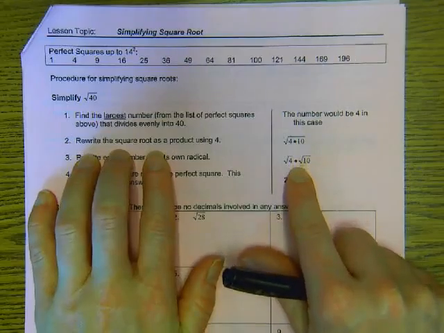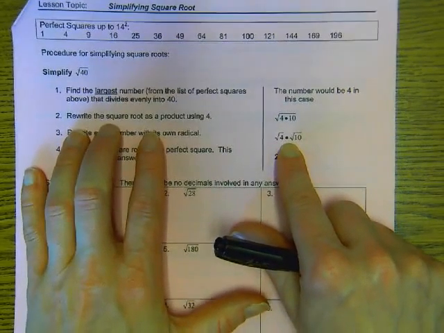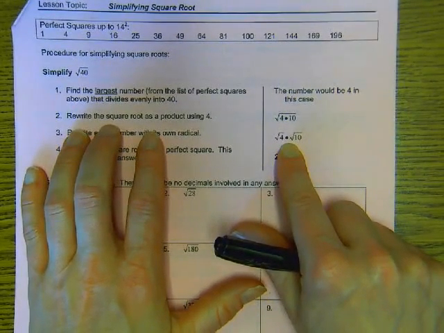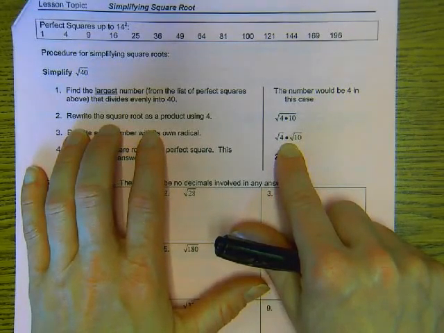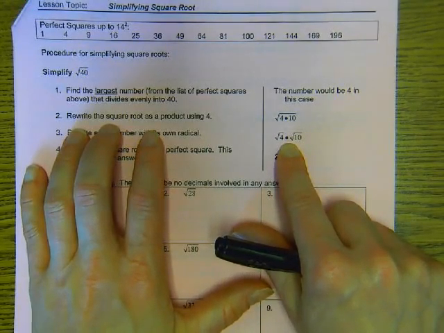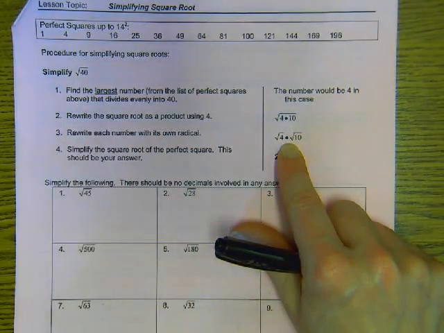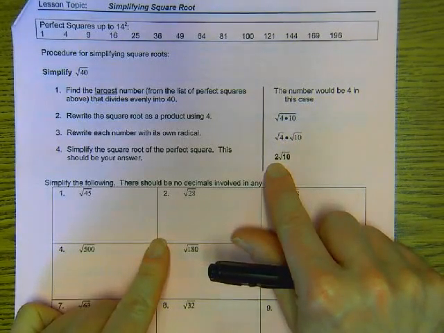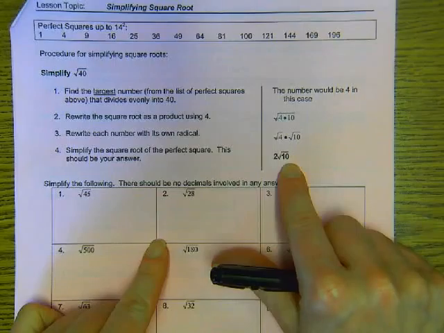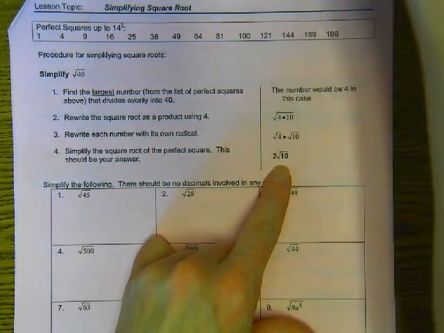Okay. Then I'm going to separate my square roots, which I can do because they're multiplication. So I write it as the square root of 4 times the square root of 10. Then, this is the part where we're going to simplify. We know one of these exactly. Which one? The square root of 4. What is the square root of 4? 2. So I take that out and I write it as 2 times the square root of 10.